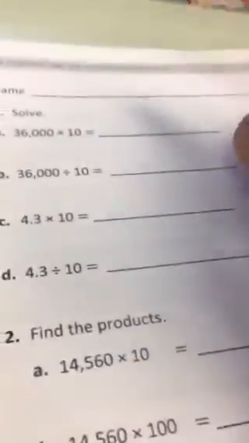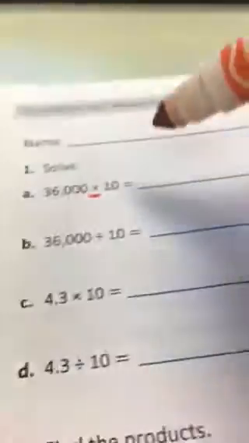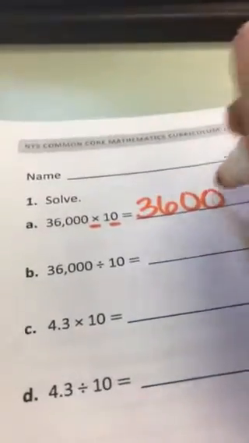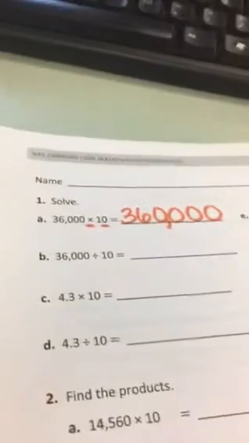All right, this is homework number 2. All right, 36,000 times 10. We have a whole number, there's no decimals, and we're multiplying, so our answer is going to be greater than what we started with, and we have 1 zero in 10. So that means we're going to add 1 zero at the end of this number. So instead of 36,000, we end up with 360,000.